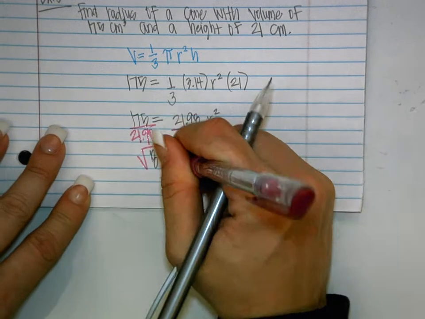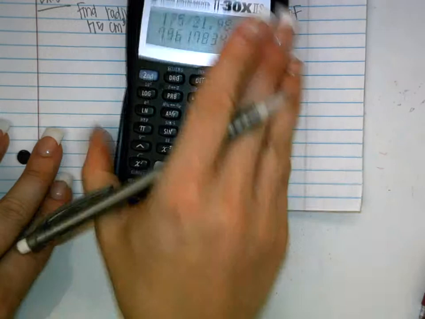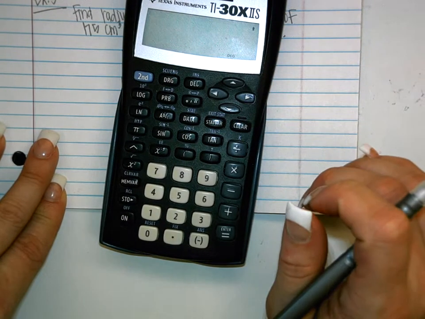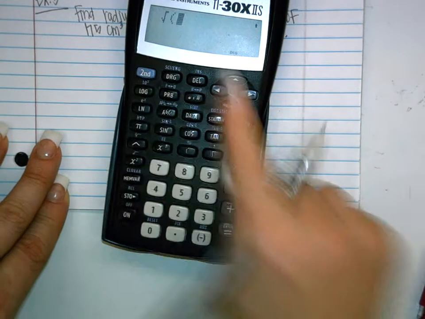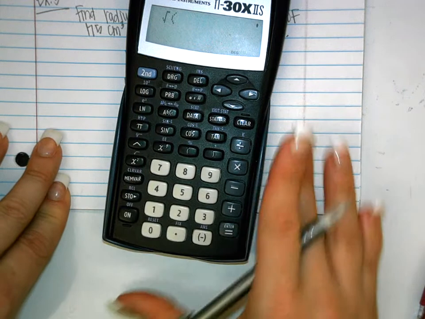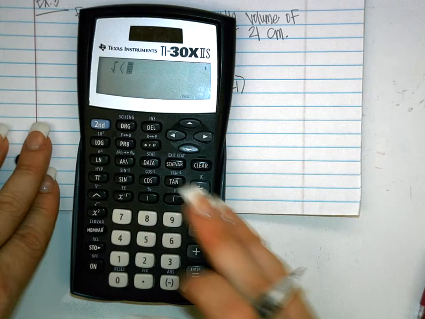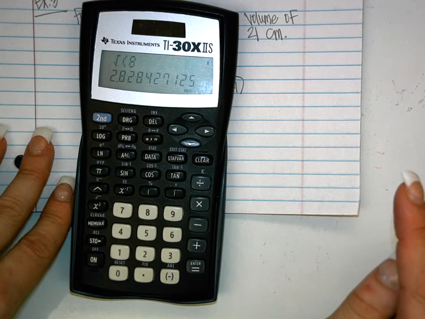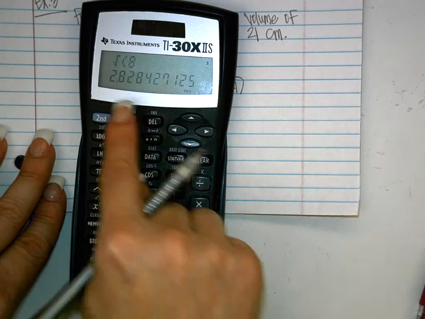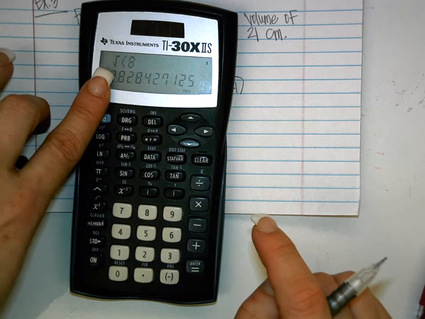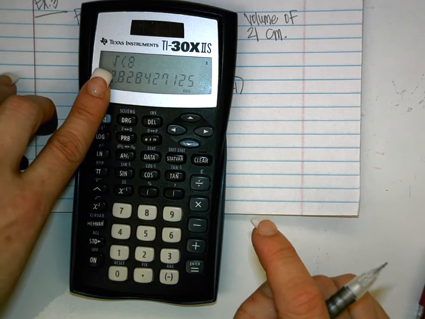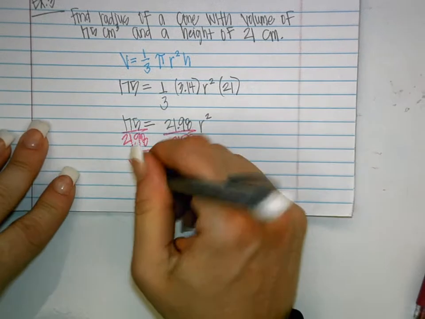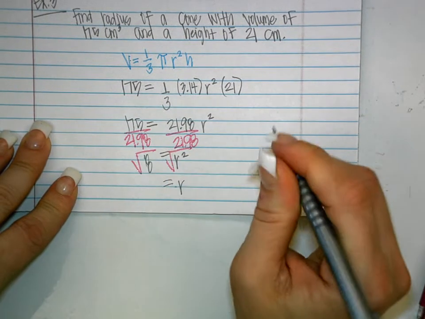You can do that on a calculator. The way you do that is you hit the square root button. Depending on your calculator, it might be different. So square root of 8 equals, now what am I gonna write my answer to? 2 decimal places. 2.83. Make sure you read the instructions. This says to the nearest hundredths, so that means 2 decimal places after the decimal point.